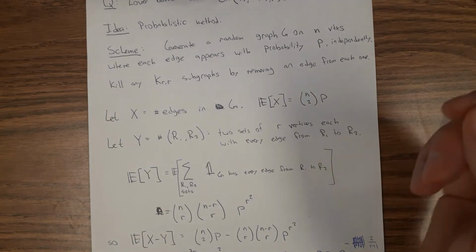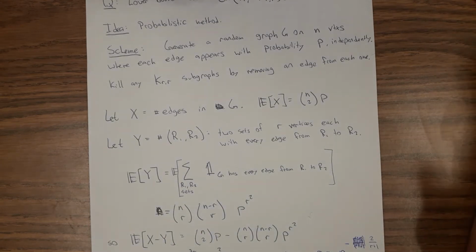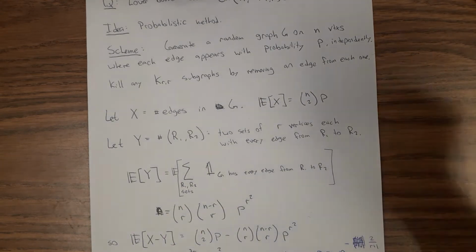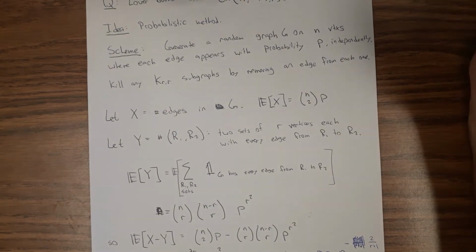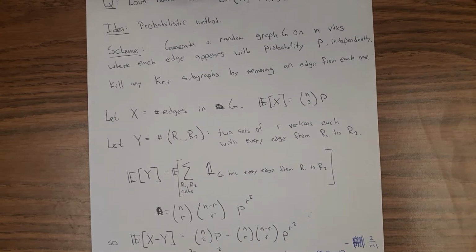If I see a K_{r,r}, I'll remove an edge from it, and then I'll look around to see if there's any more, and if there is, I'll remove an edge from one and repeat until there are no more. So that's the plan. By doing that, I will definitely generate a graph that has no K_{r,r}, because I'm just going to keep removing edges until that's the case.